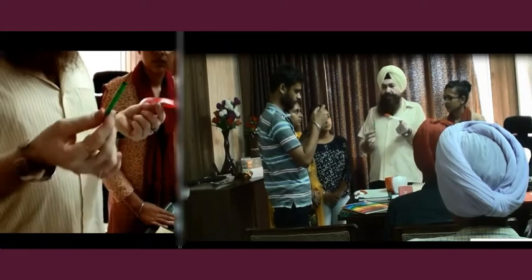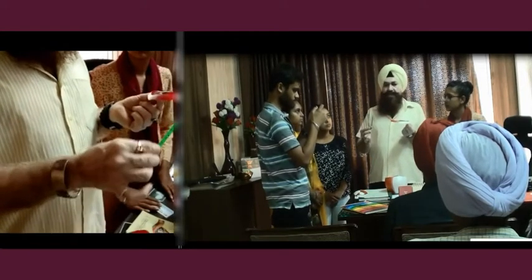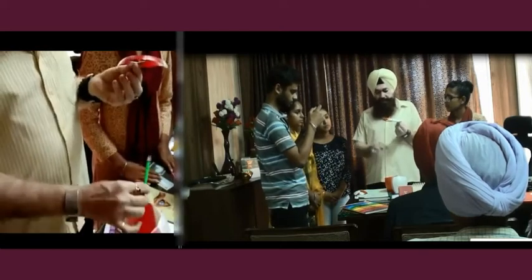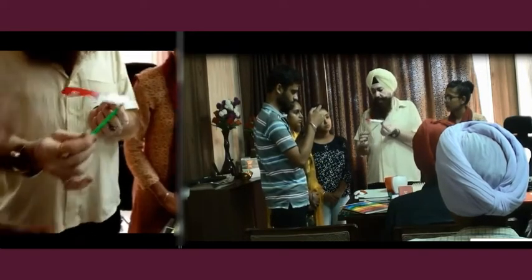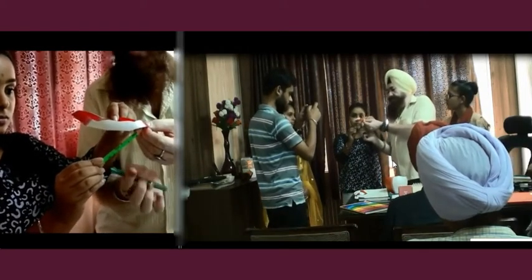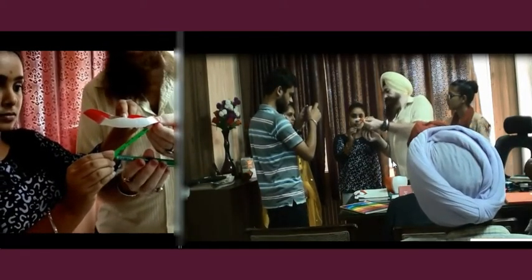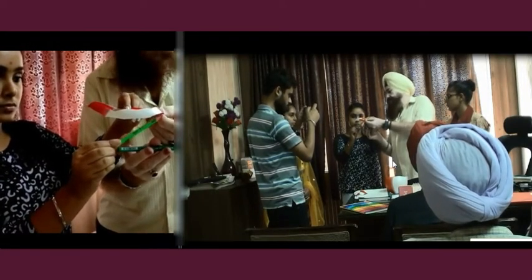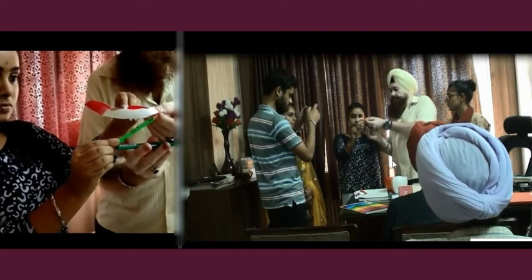You may have a question: what is theta? Theta is the angle from here to here.